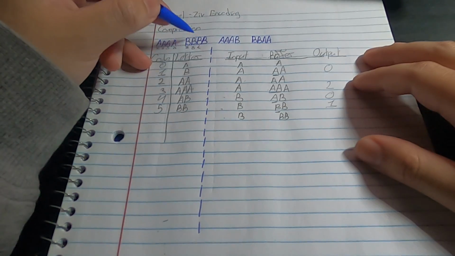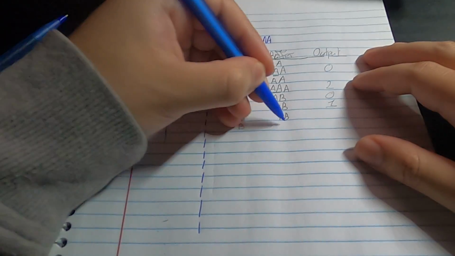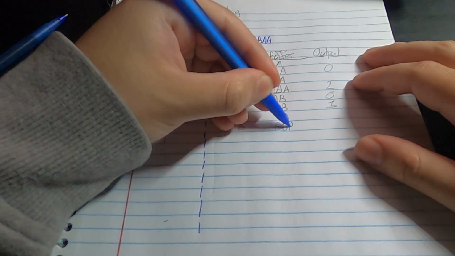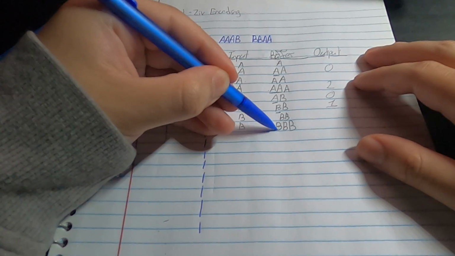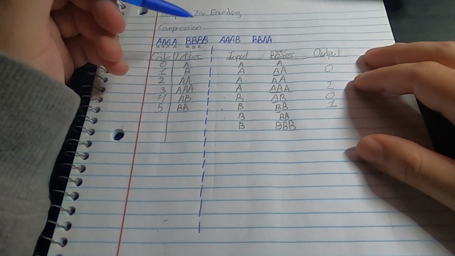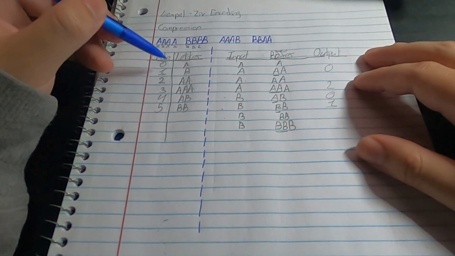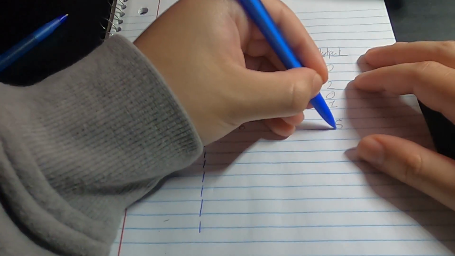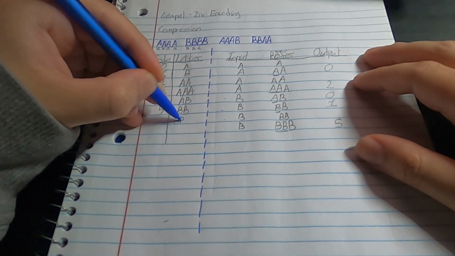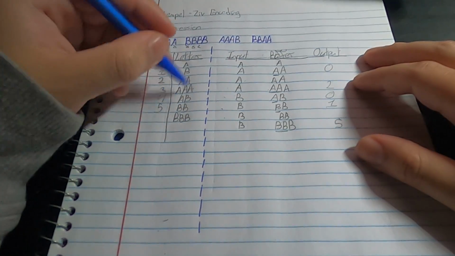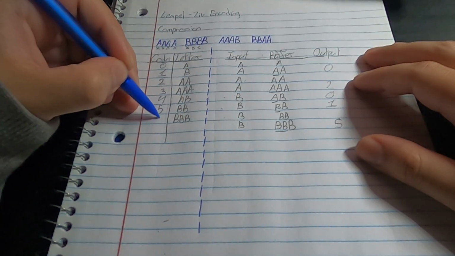All right. So let's input another B. Now we're at B, B, B. So what do you think we're going to output here, if we output anything at all? Well, if you guessed BB, then you are correct. We're going to output the number 5. We're going to add triple B to our chart here and give it a number.